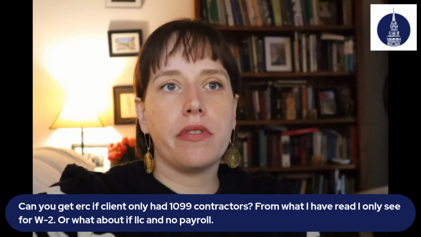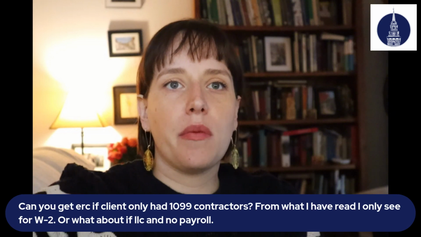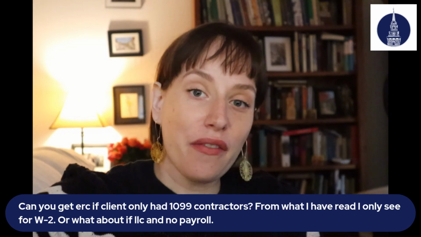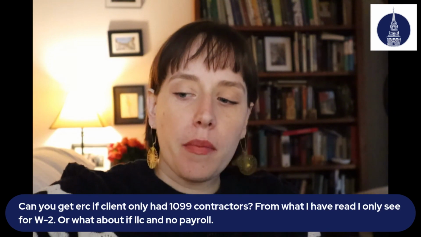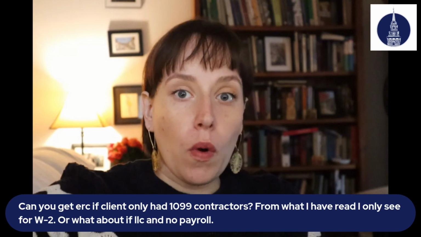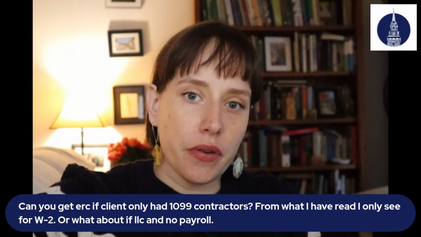Can you get an ERC if the client only had 1099 contractors? From what I've read, I only see W-2. What about if LLC and no payroll? So no payroll, you can still qualify and have an eligible period, but you're going to have no eligible wages, because remember, it's eligible wages paid, and payments to contractors are not wages. So you need W-2 wages.